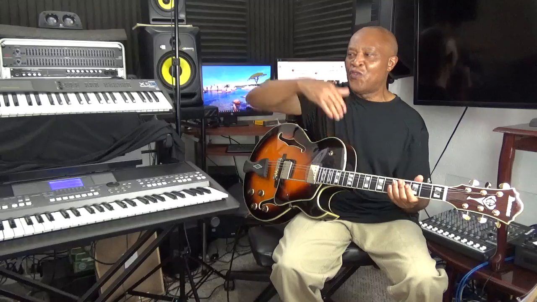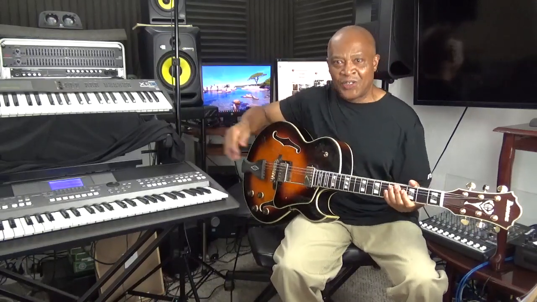But sometimes you can substitute a chord with a different letter name completely. Those things happen in music. And remember, this concept also applies to keyboard players.